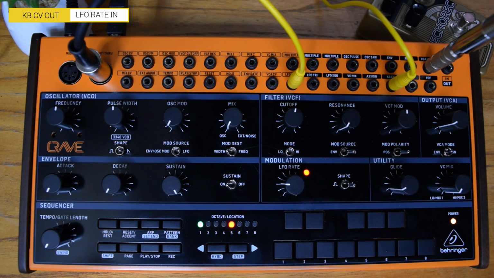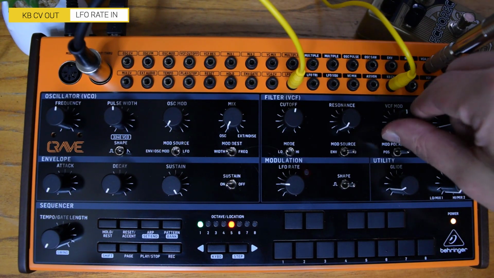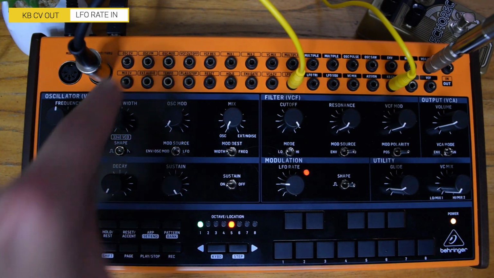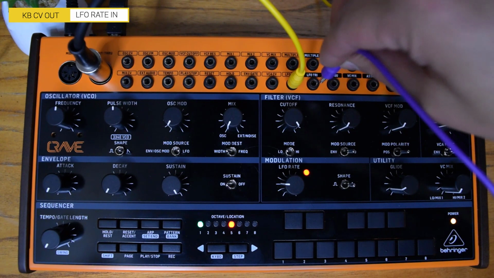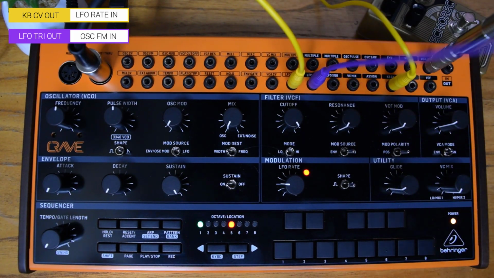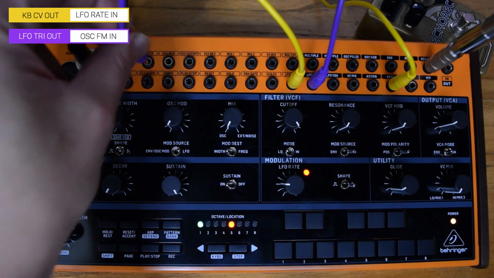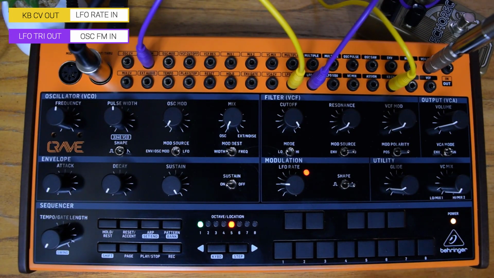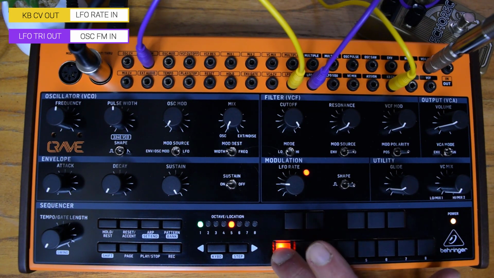So maybe we want to do some OSC FM, and we want to do it with the triangle. Now we are affecting how the LFO is going. I'm going to go all the way down on that one, so we are doing no modulation on the cutoff. We want to modulate the FM right here. So I'm going to go to LFO Tri, or triangle, and then to the oscillator FM. Now we know that we are running frequency modulation from the LFO.